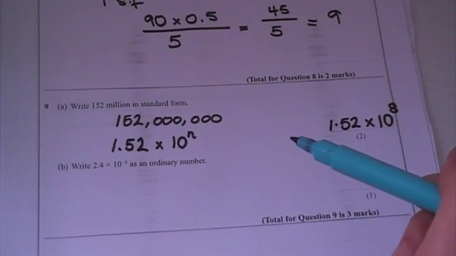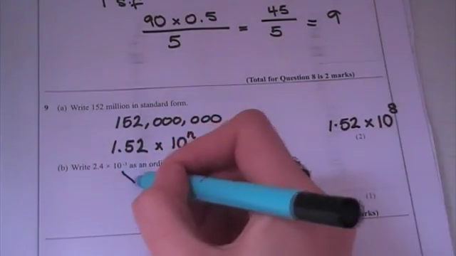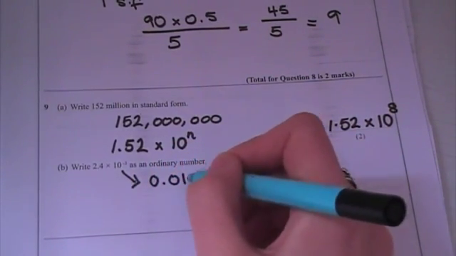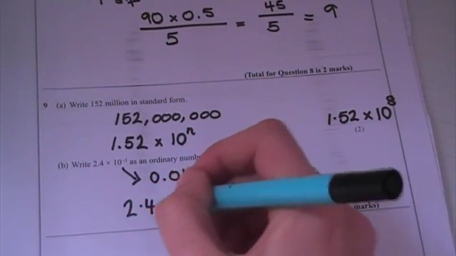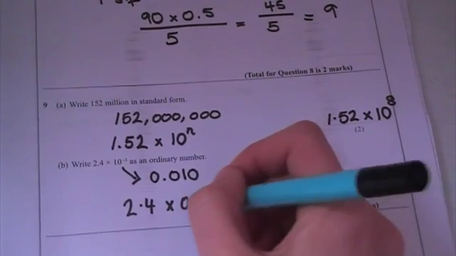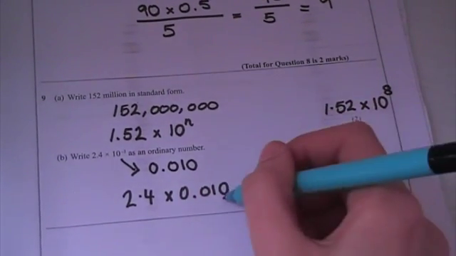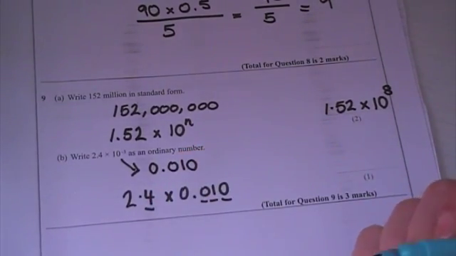9b, write 2.4 times 10 to the minus 3. Now I'm going to do 10 to the minus 3, 0.010. So it's going to be 2.4 times 0.010. The way I would do that, I've got 1, 2, 3, 4 numbers after the decimal point.